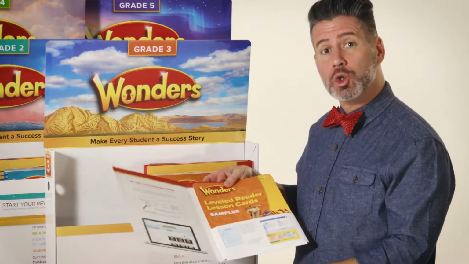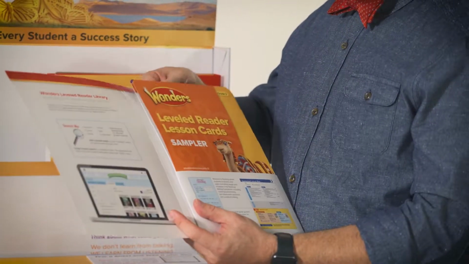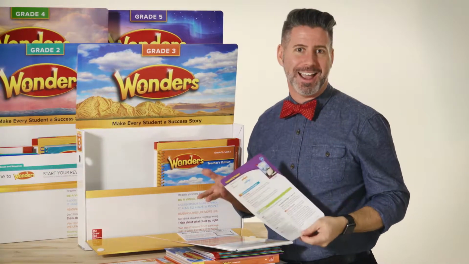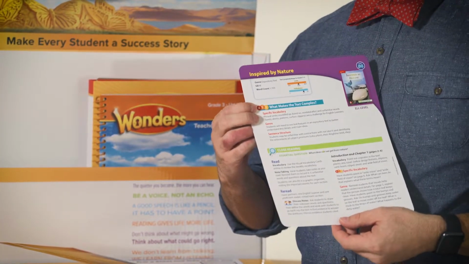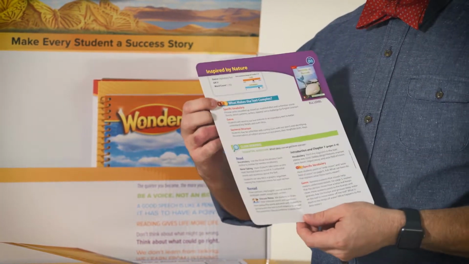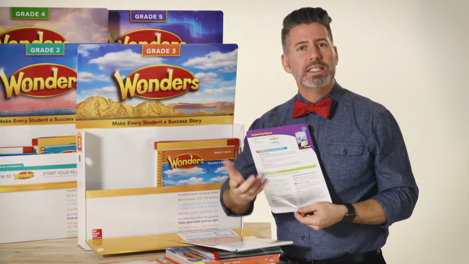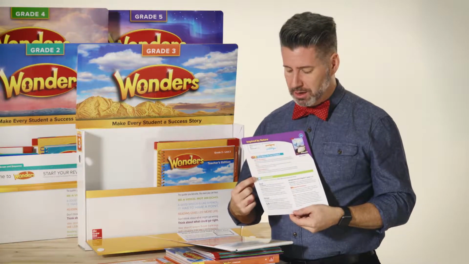To support the instruction at the guided reading table, you'll find your leveled reader lesson cards. These leveled reader lesson cards really help to reimagine what can happen at the guided reading table. You'll find supports based on authors Dr. Doug Fisher and Dr. Timothy Shanahan's ACT, or Access Complex Text. So we're identifying the qualitative nature that makes this leveled text complex.